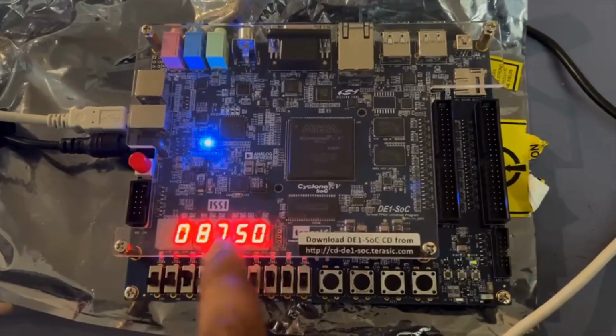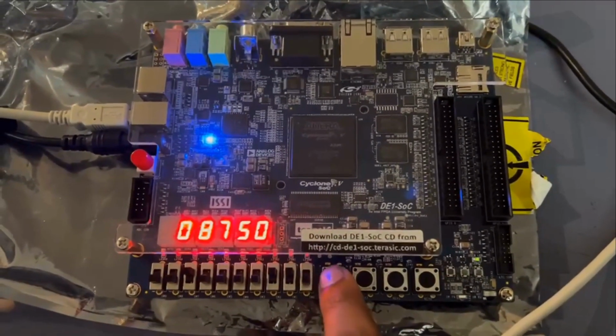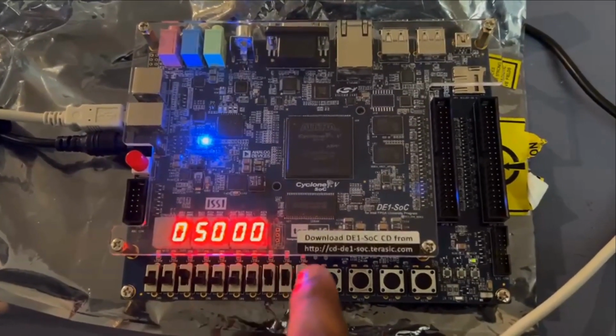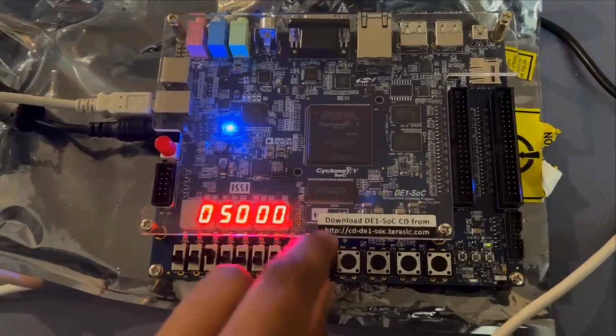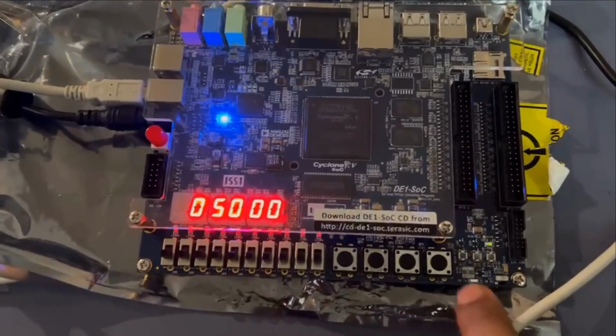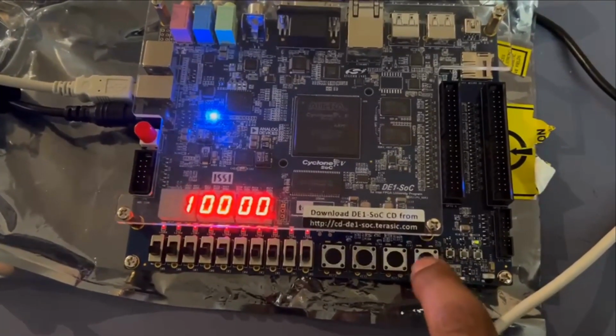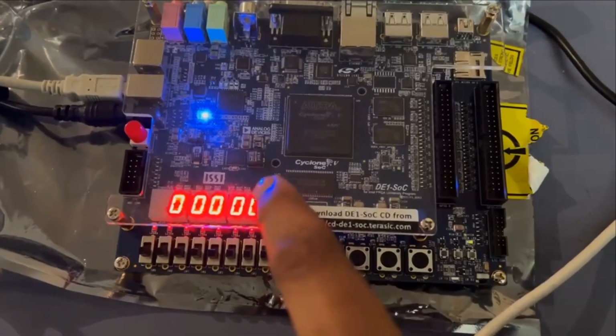Right now it's displaying the cosine 30 value by default. If I hit this button, it's going to display the sine 30 value. Let's go ahead and display our sine 0 and cos 0 values. Let's turn this switch to the 0th position. Now click this push button. As you can see, the cos 0 value is 1 and the sine 0 value is 0.